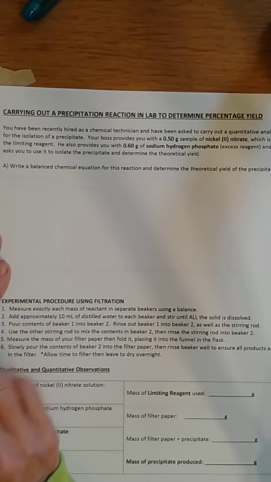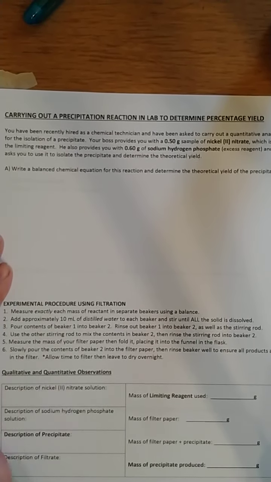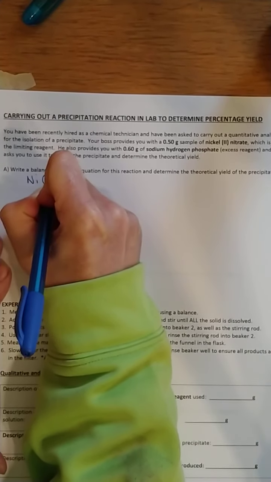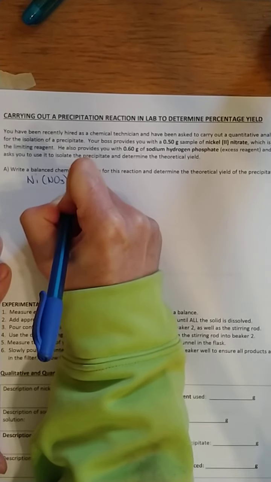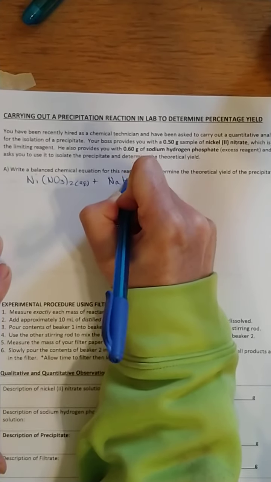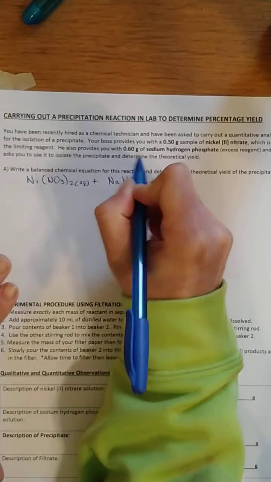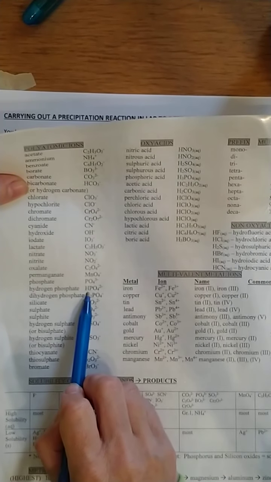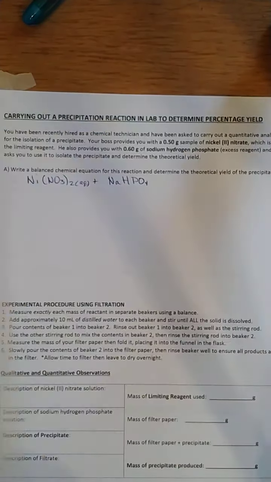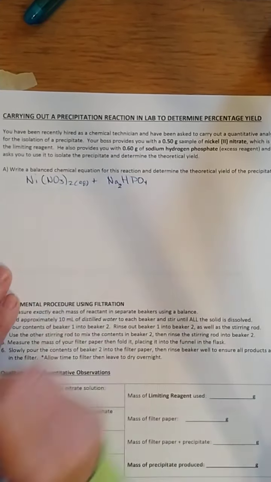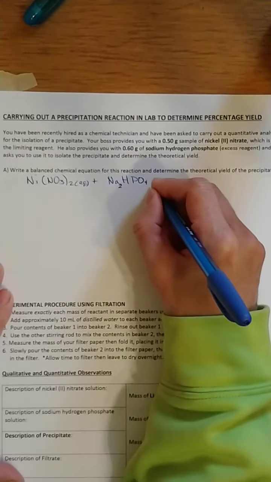So what we're going to do is exactly what we just did, the 3 steps. So we're going to take nickel(II) nitrate, Ni(NO3)2, and we're going to react it with sodium hydrogen phosphate. So hydrogen phosphate, if you go to the back of your periodic table, is HPO4 2-. Okay, so this is a +1, this is a 2-. So we need the 2 sodiums to balance that.